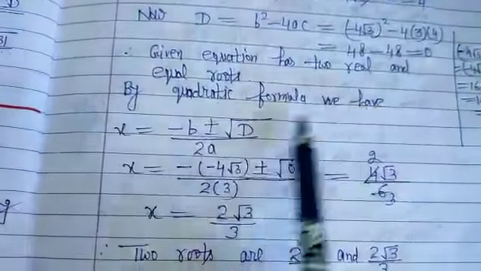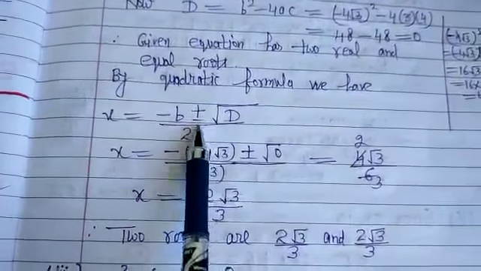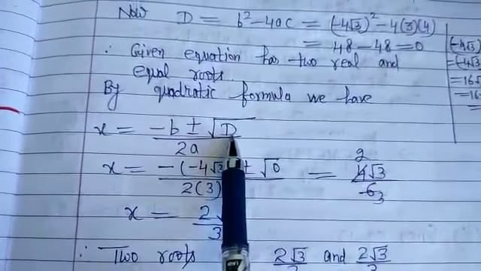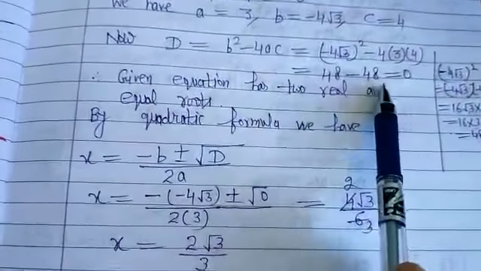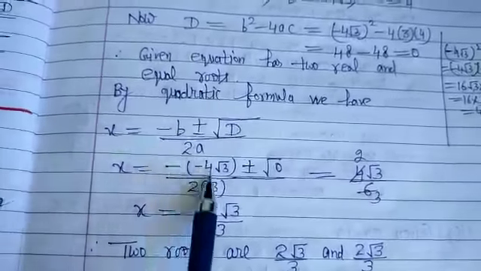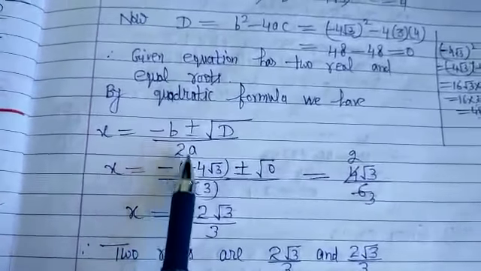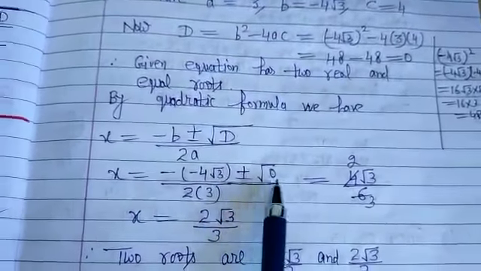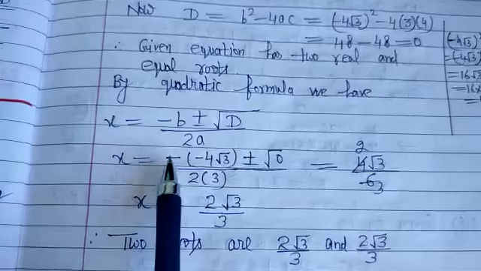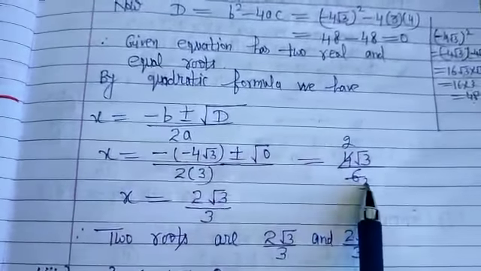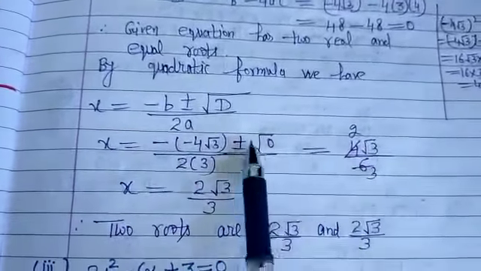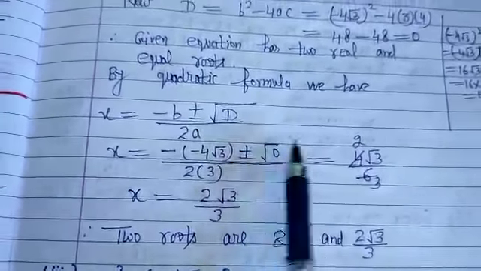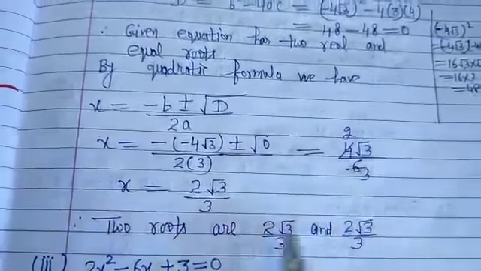By the quadratic formula, we have x = (−b ± √(b² − 4ac)) / 2a, and b² − 4ac is the discriminant, which we have already calculated. Now substitute the values of b and a, minus sign as it is. The value of b is −4√3, plus minus the square root of the discriminant, its value is 0, upon 2a. So minus minus becomes a plus, it becomes 4√3, 2 × 3 is 6, plus minus the square root of 0. The square root of 0 is 0, so when we add 0 or minus 0, the value will remain the same.